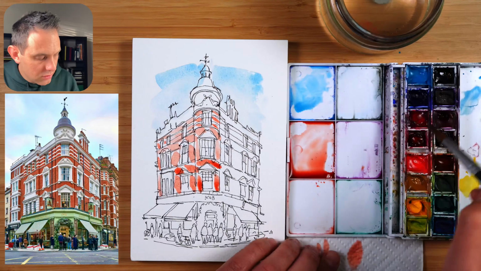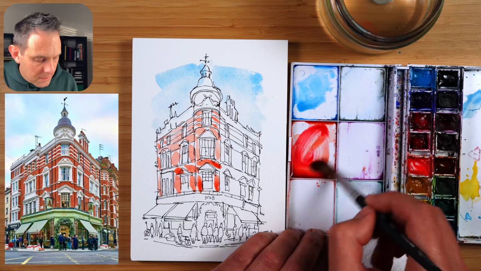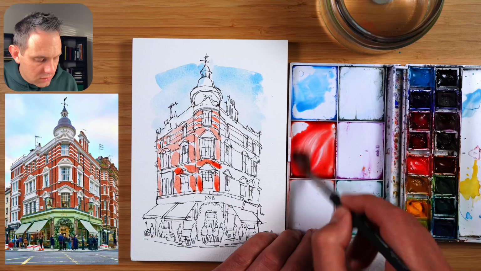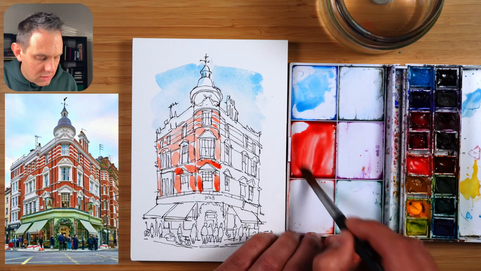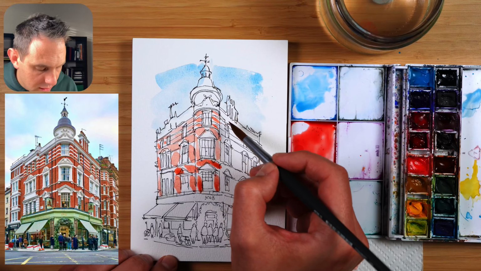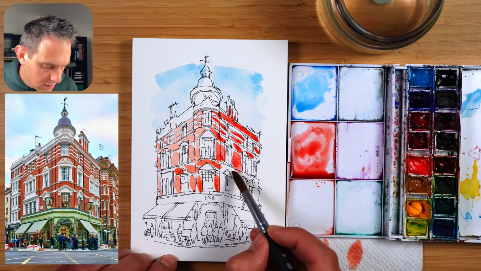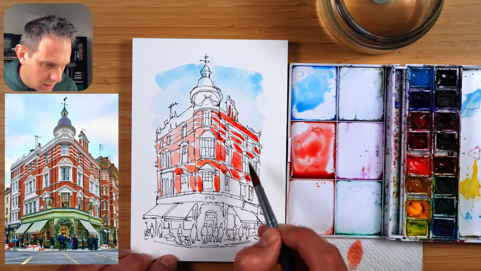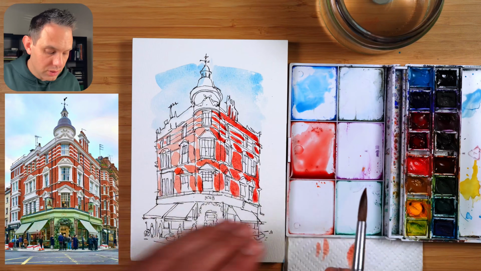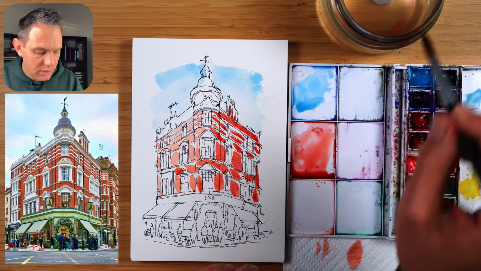Then as we go across, we can add more and more red into it. So I've got alizarin crimson here, and I'm going to make it darker on this side as we go across. Even up here, see, it's all white up there, but it's a bit red. It's a very simple, quick sketch. As we're going across, it looks a lot darker and more saturated.